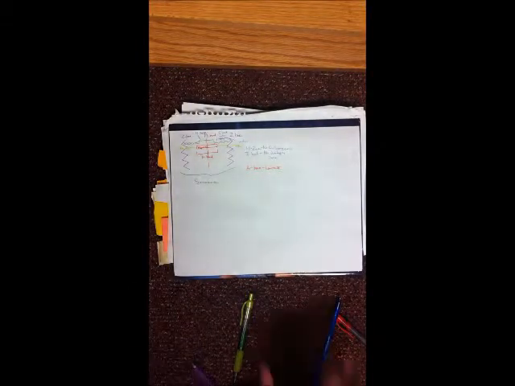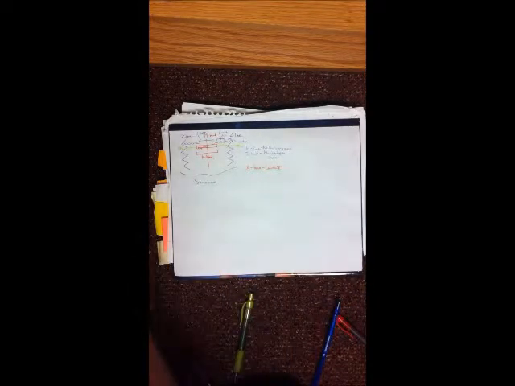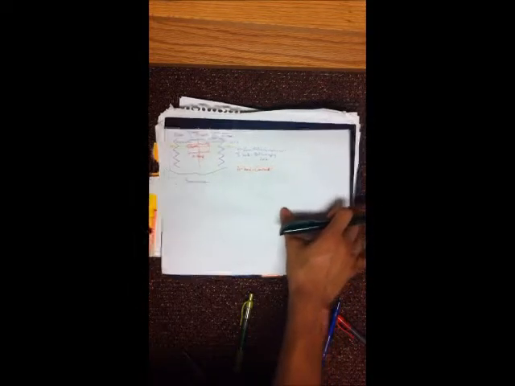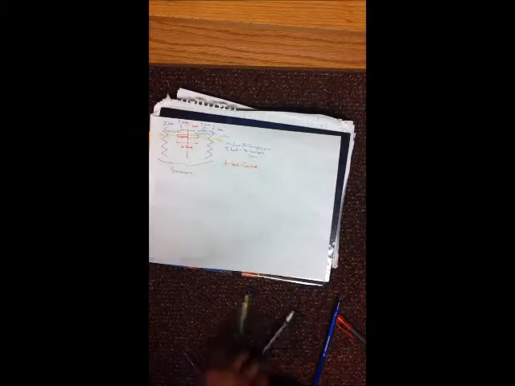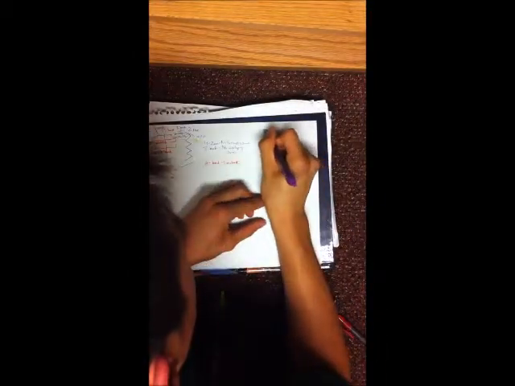Okay. The next is muscle contraction. So this is going to be your brain.